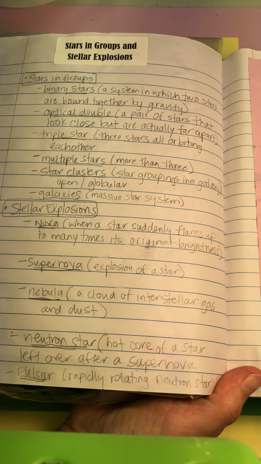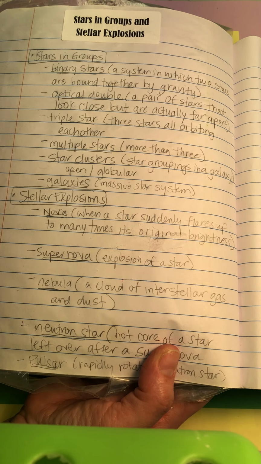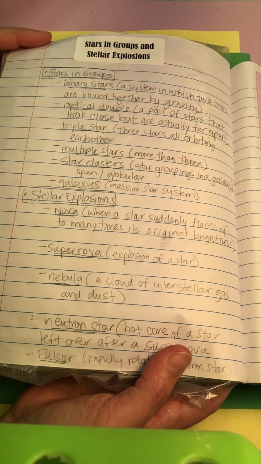And the star groupings get a little dark there. Let's see if I can get that. See if my light can turn a little bit better there for you.